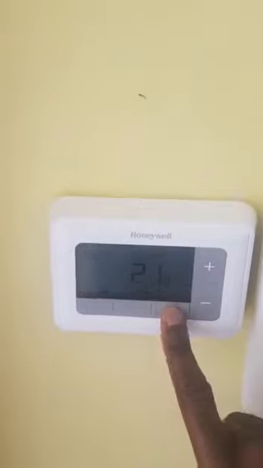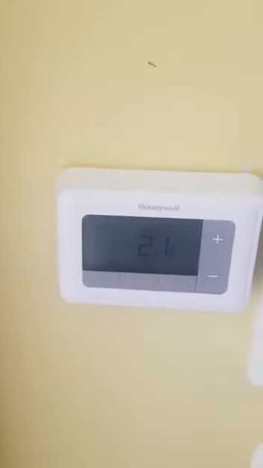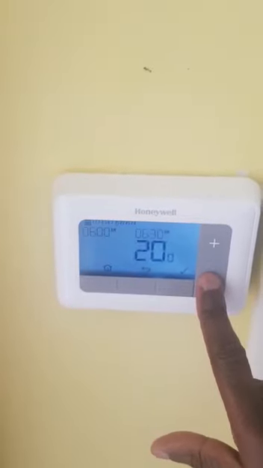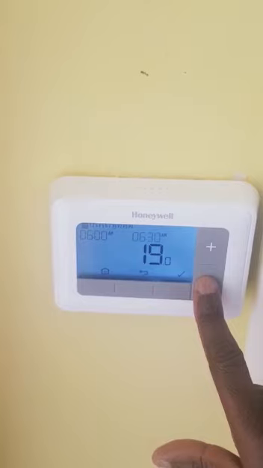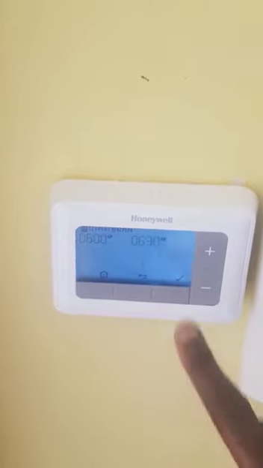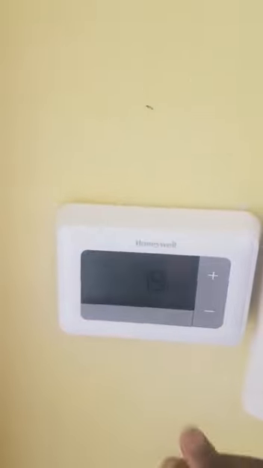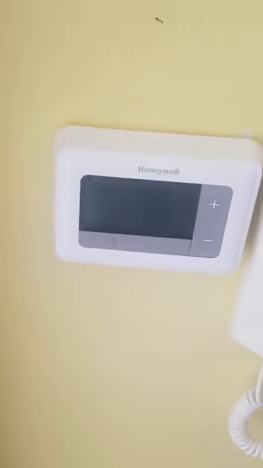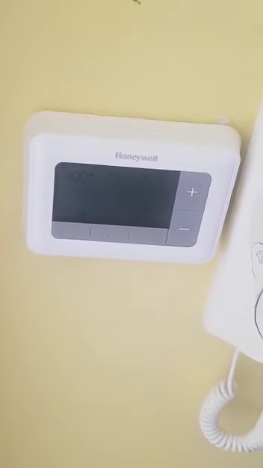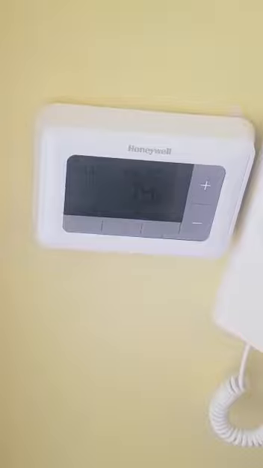Right. So should we lower that then to maybe 19? Okay, so we'll lower it to 19. So if the temperature of the room is below 19, then it will come on. If it gets below 19, it will come on to 19. That's the temperature it's going to heat up to.